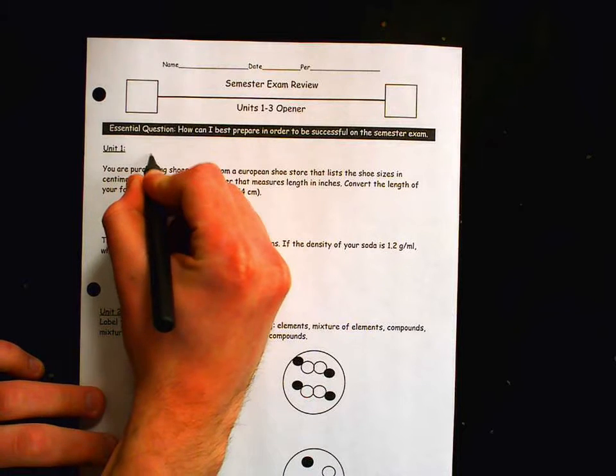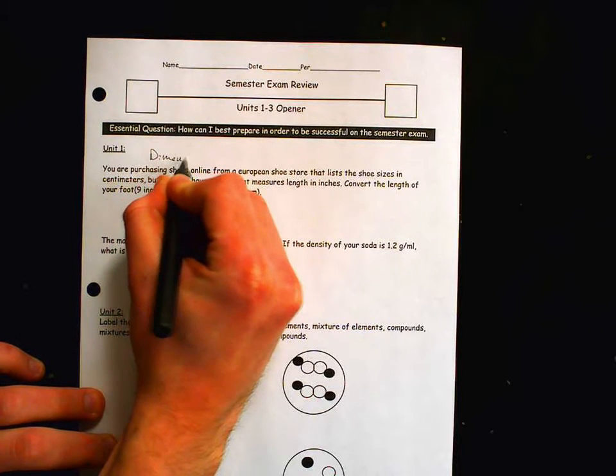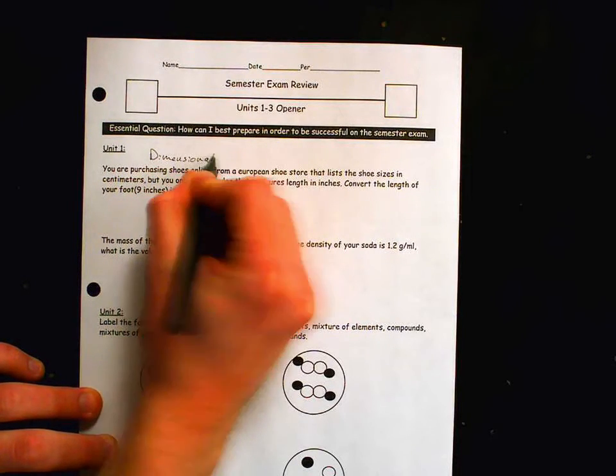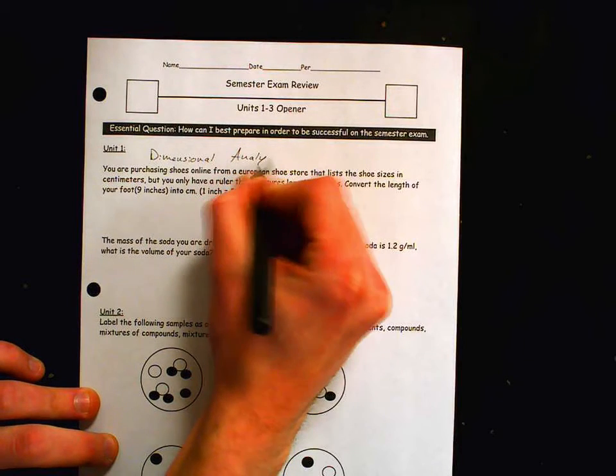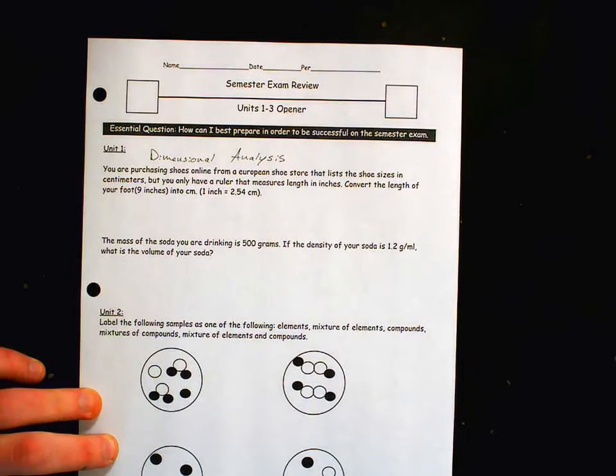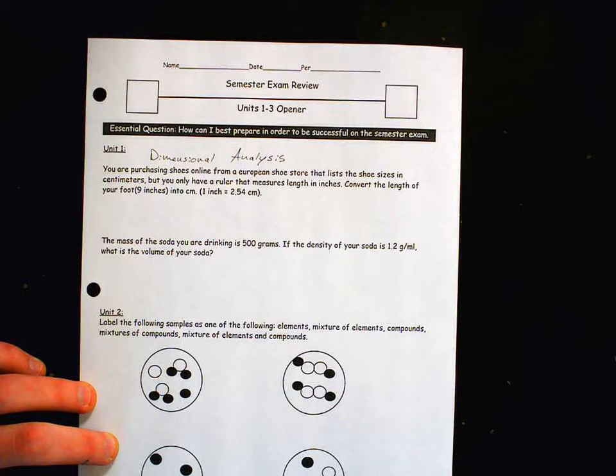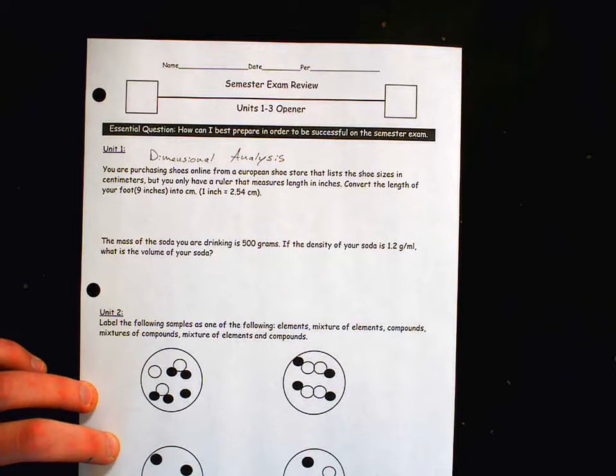So this first problem deals with the concept of dimensional analysis. This is a fancy word that just means converting units. So if you want to convert from units of, say, inches to centimeters, or feet to miles, pretty much anything that you want to convert units of, you can use dimensional analysis to do that. Okay, so the first problem, we'll just read through it.